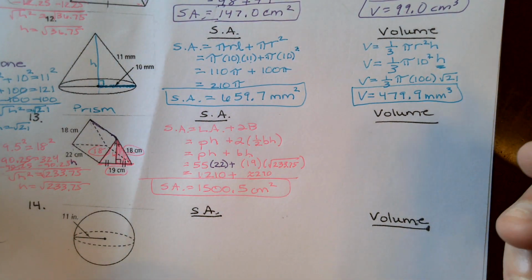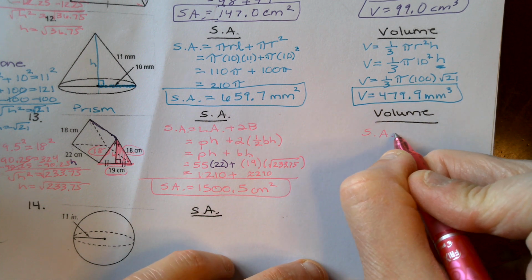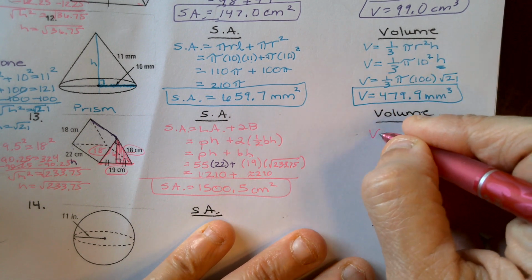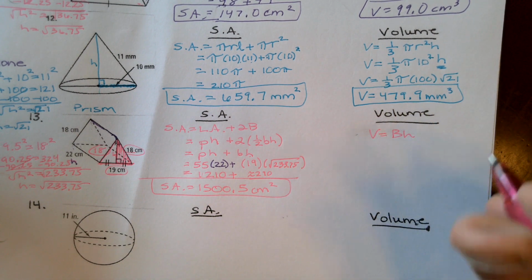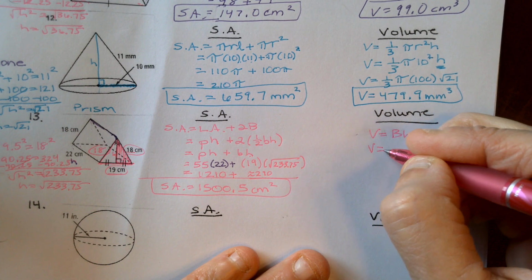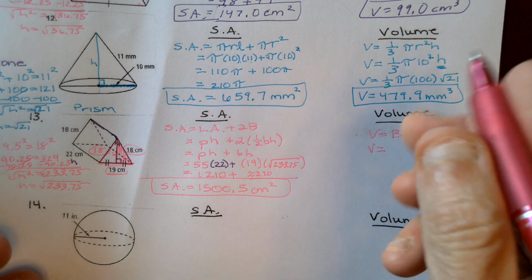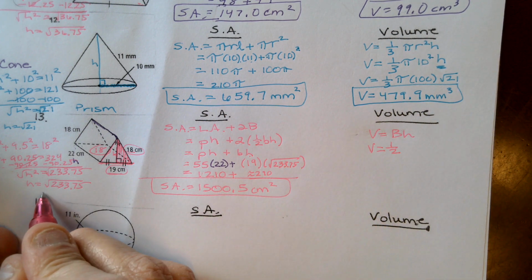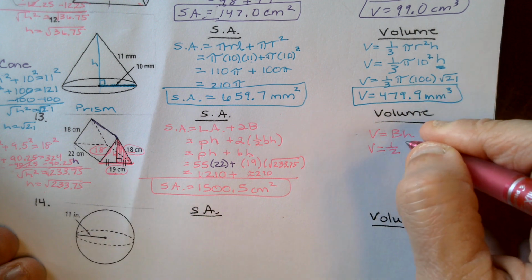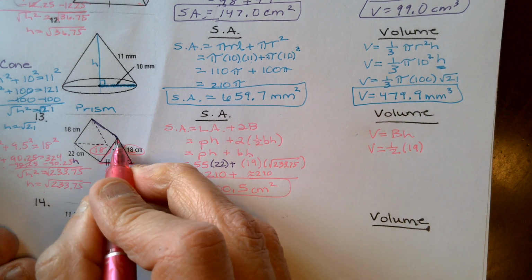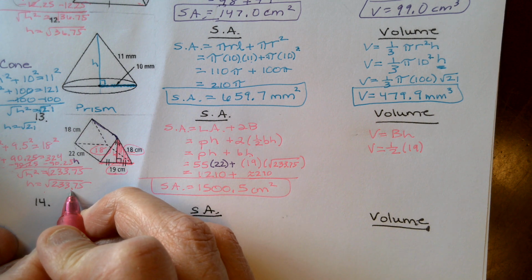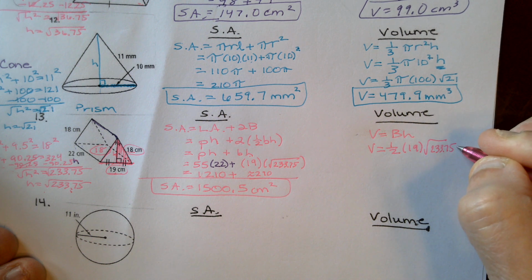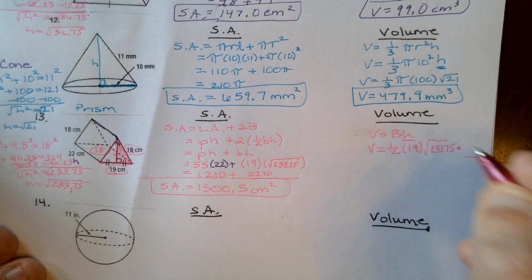All right, so volume for a prism is pretty simple. Area of the base times the height. So, area of the base. The base is that triangle again. 1/2. The base is 19 times the height, which was what? Right here. Times the height of the prism.